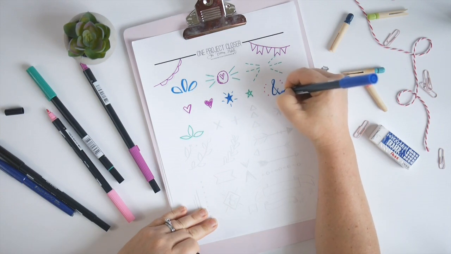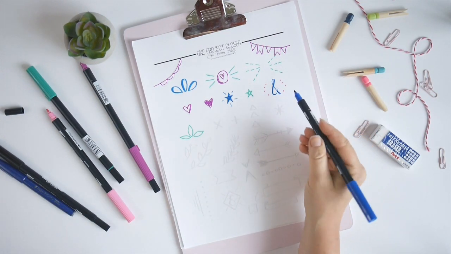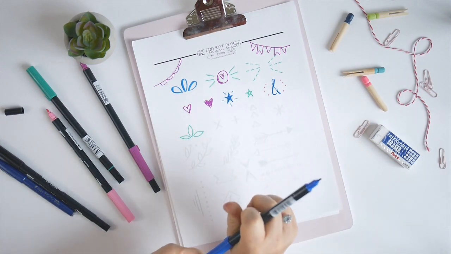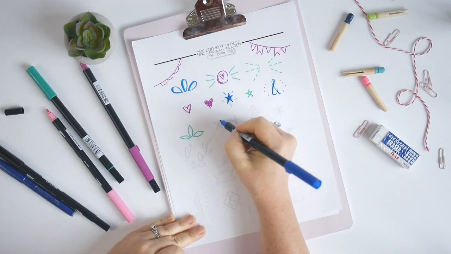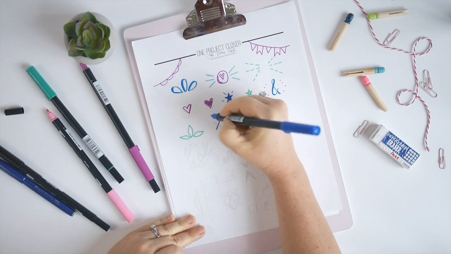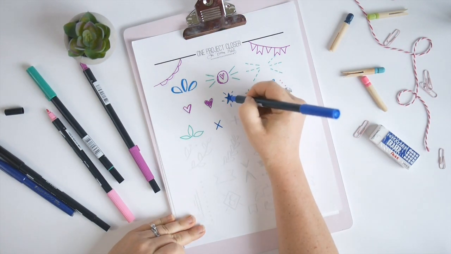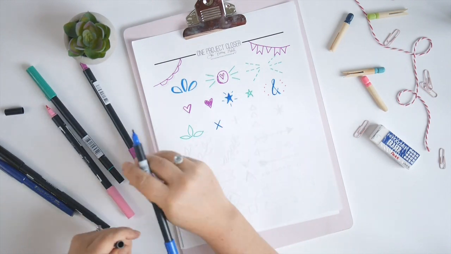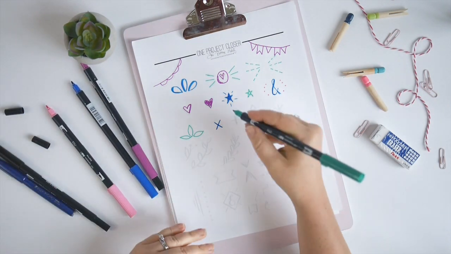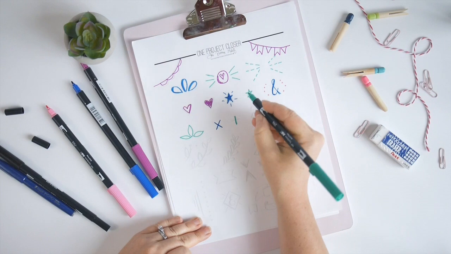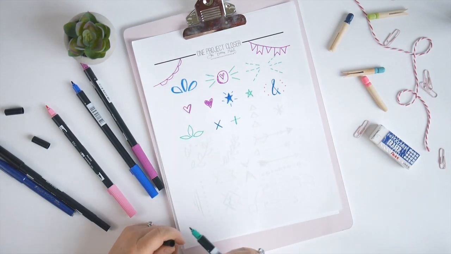You'll notice here that I'm using my fine tip to go back and add the downstroke to make it thicker. So that's what we like to call cheater modern hand lettering. So don't worry if you don't have the special markers to make the thick downstrokes. You can fake it.